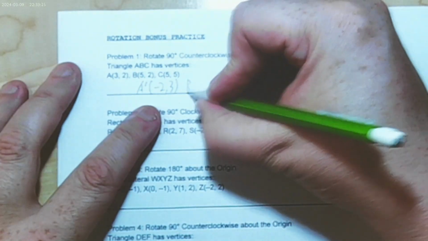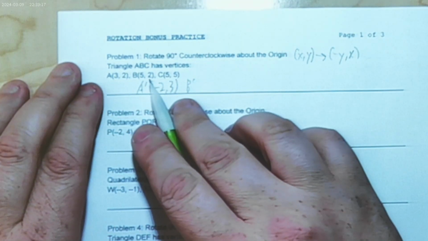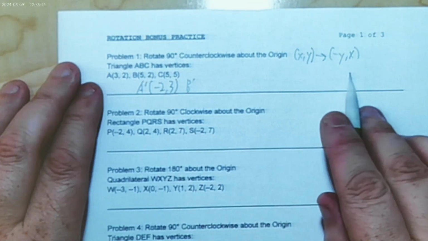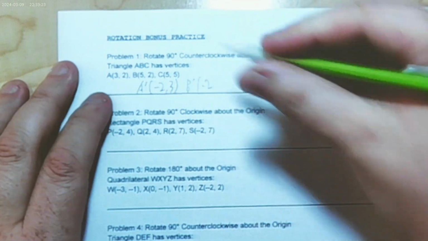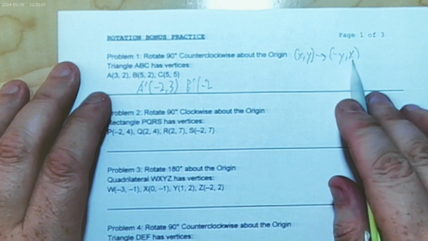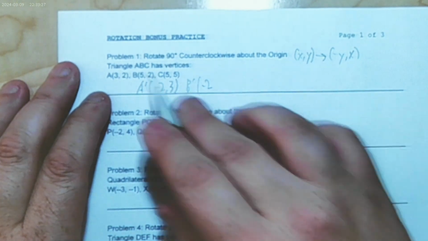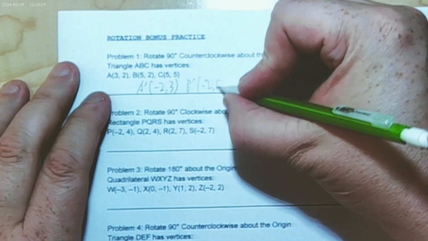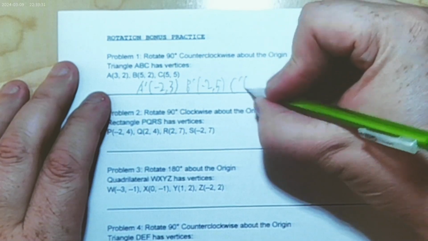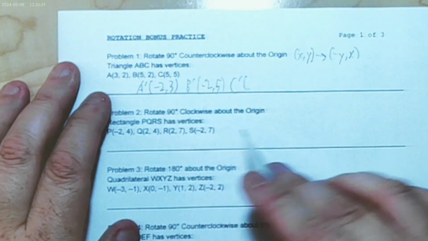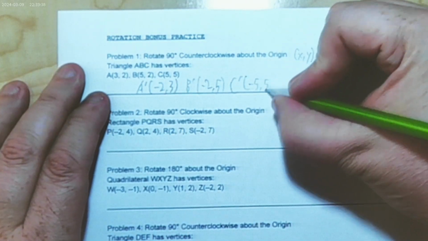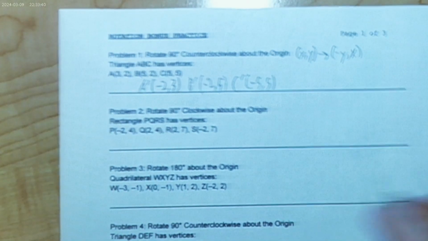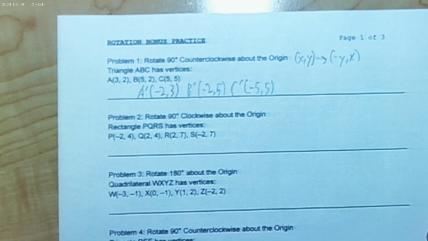So B prime, we start out with (5, 2): x becomes negative y, so negative 2, and y becomes x, so 5. And C prime, all right, there we go. That one works out pretty well.